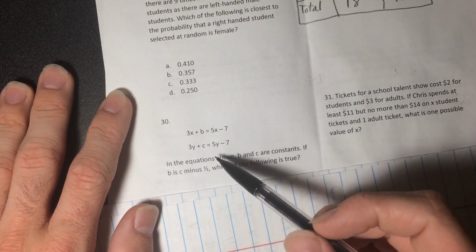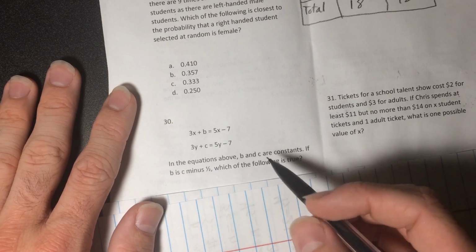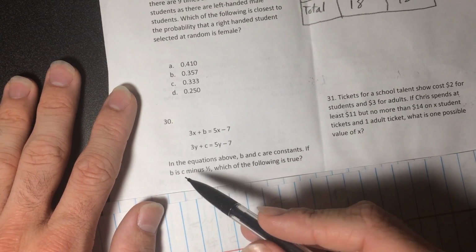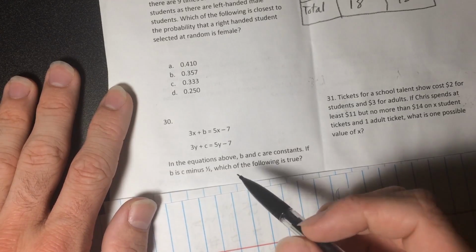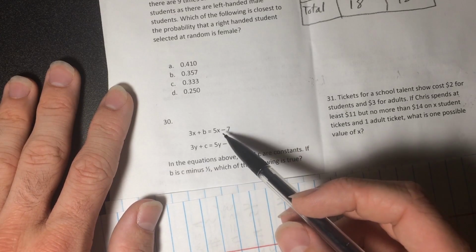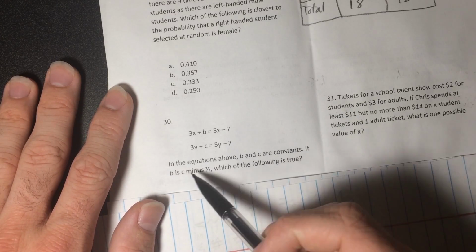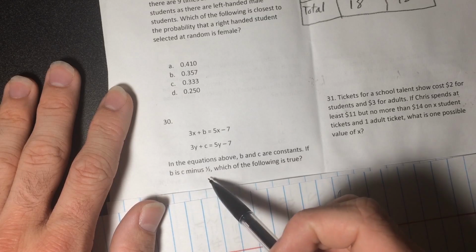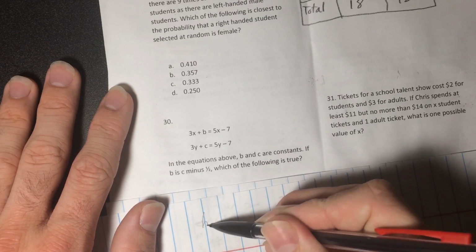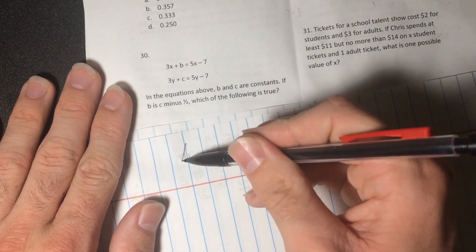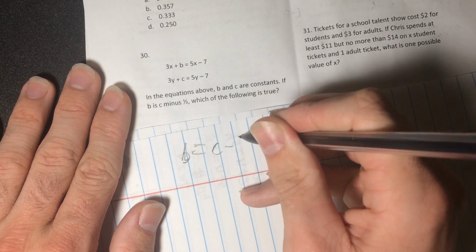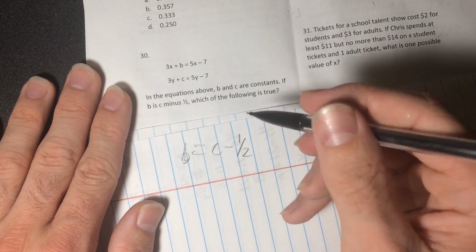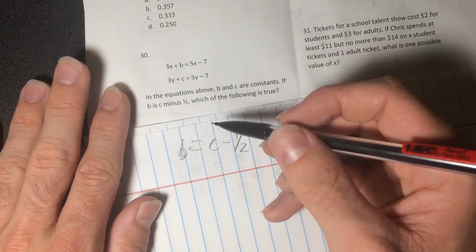Right, so we're given a system of equations, and in the equations above, b and c are constants. If b is c minus 1/2, which of the following is true? So they're giving us the system of equations, and then they kind of spelled one out for us. B is c minus 1/2. So b equals c minus 1/2. So we'll use that up here.